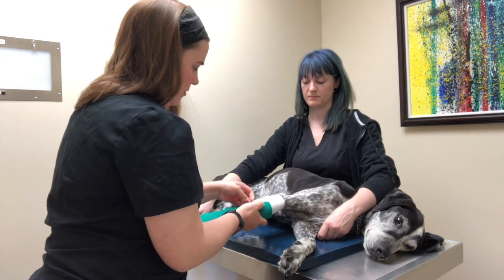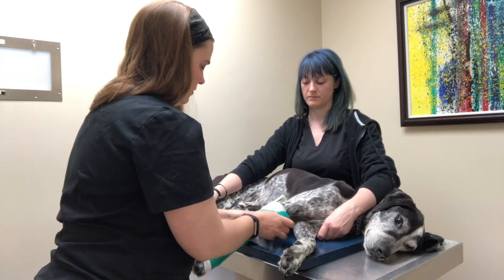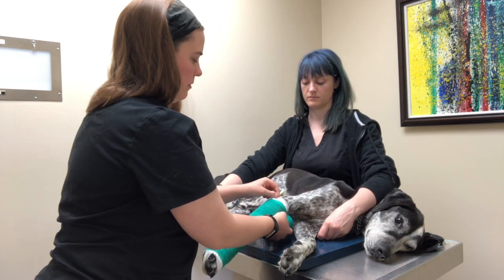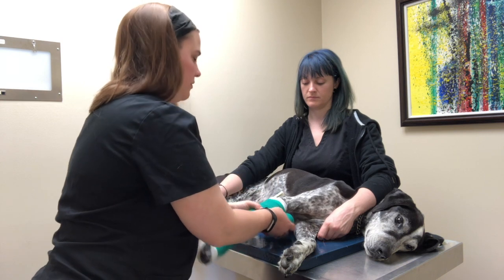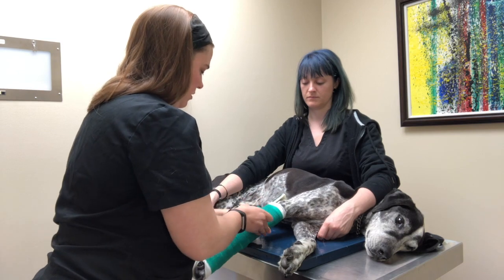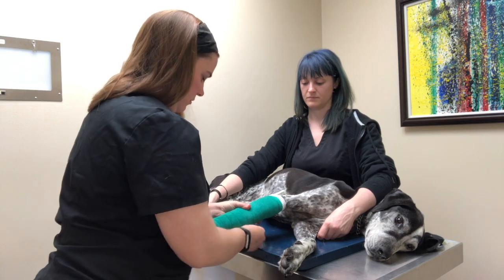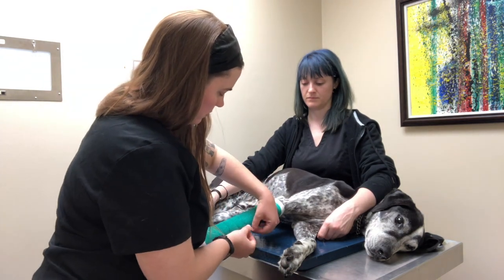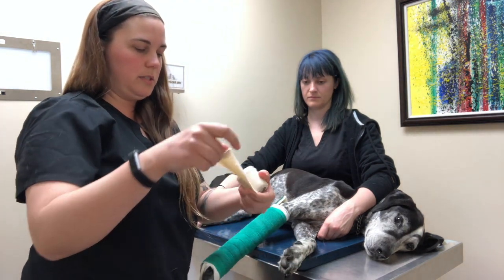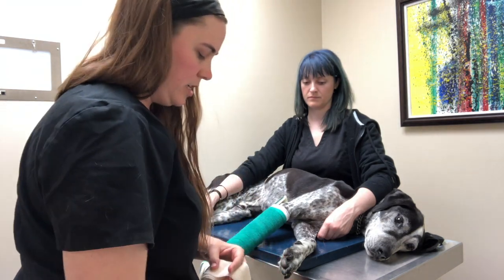Pulling it tight so it's secure, but not too tight. And same thing at the top as the bottom, we're going to leave some of our cast padding out. And you can add some sticky elastic tape to your foot to give the patient a little bit more stability when they're walking around.